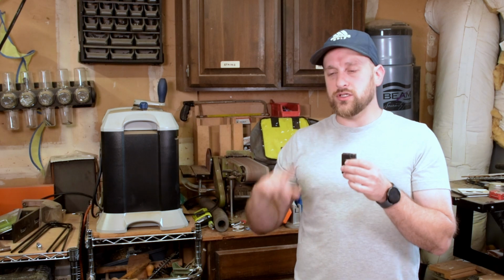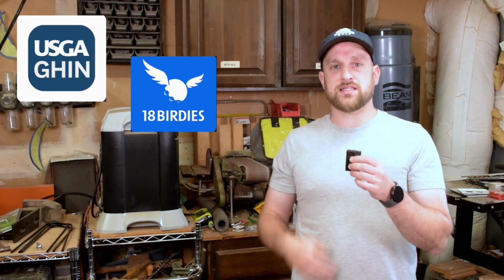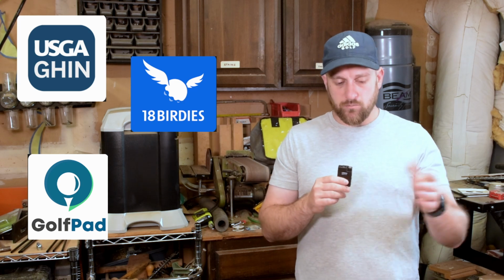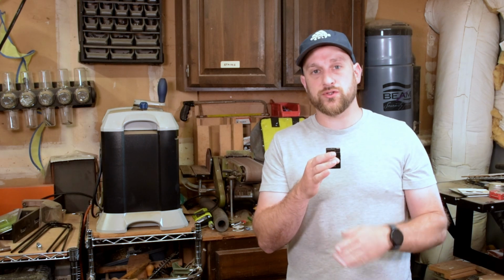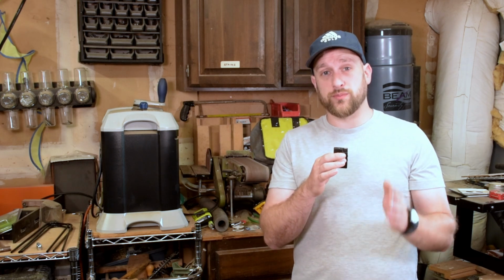So you can use the GHIN app. I think 18Birdies does it. I personally use GolfPad, and GolfPad does it. So I would recommend finding that course handicap instead of just using your handicaps and finding that differential, because courses are harder for bogey golfers, and this accounts for that.